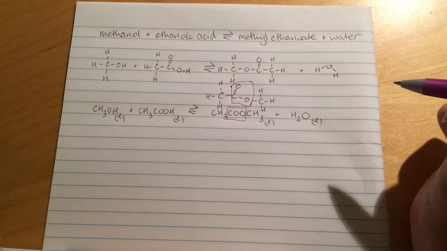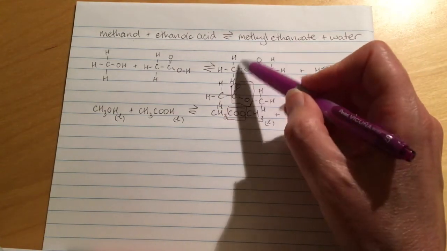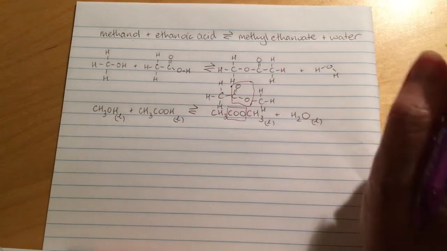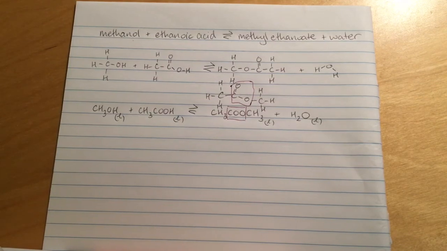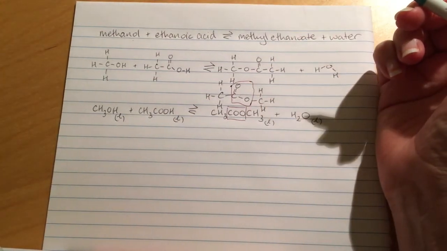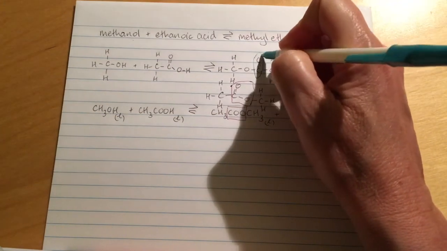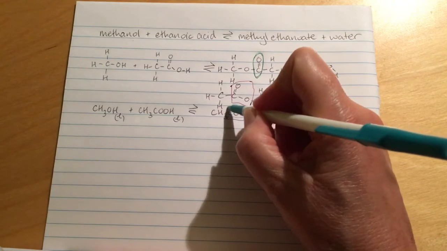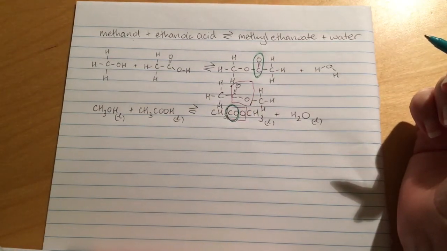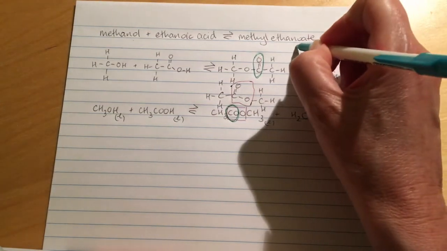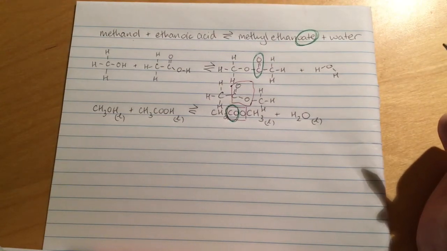So normally you do write it that way round, but often if you write it that way round, you forget and you get the name mixed up. So you've just got to be really careful. The other really important point to note is that if you're looking at the structural formula or the condensed structural formula, it is this is where that double bond O is, and that double bond O gives you the -oate part of the name. So that's another way of telling.